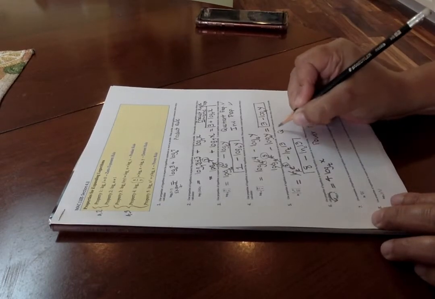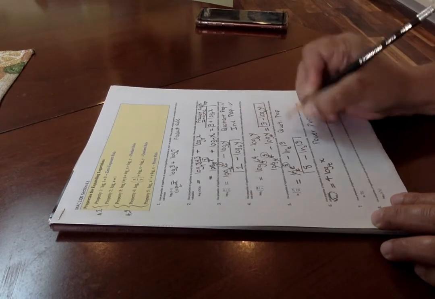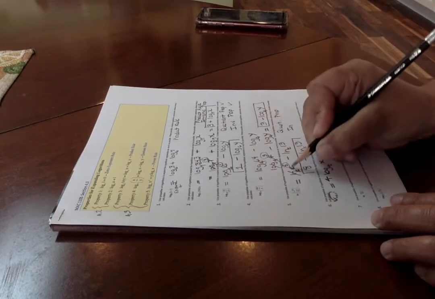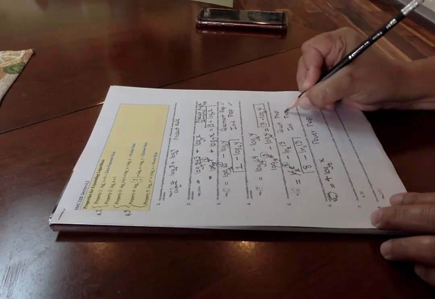This one was the quotient property. And then the inverse property allowed me to cancel those. So I used a lot of these. I've used two properties in one problem.